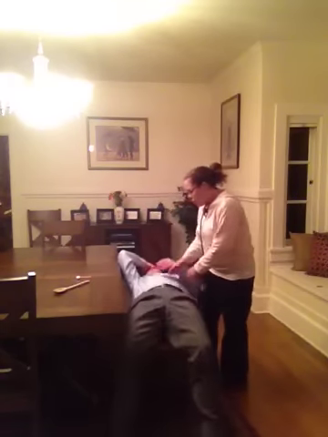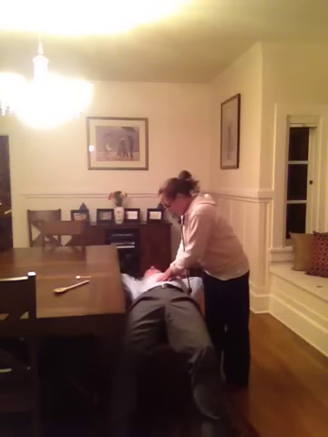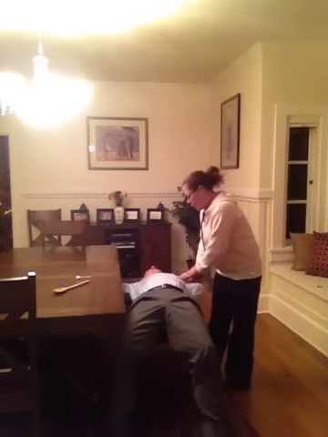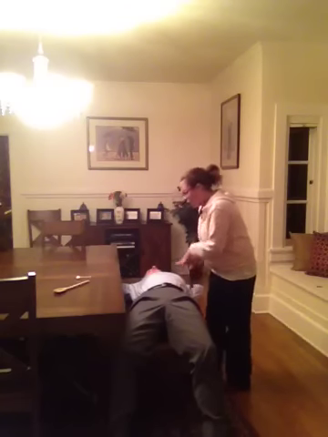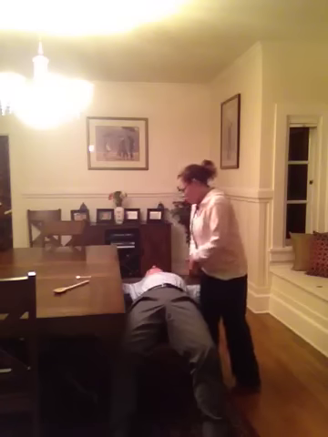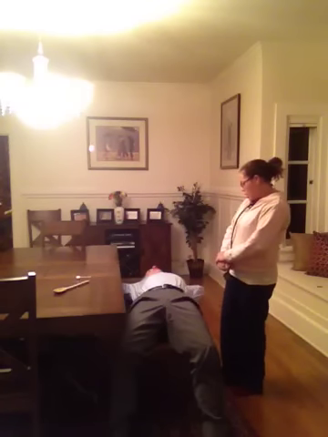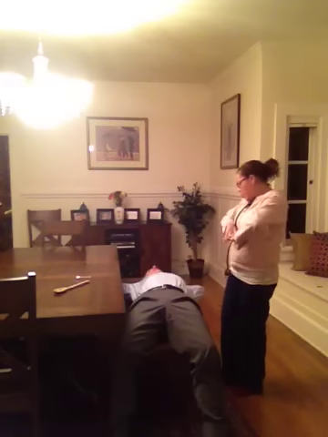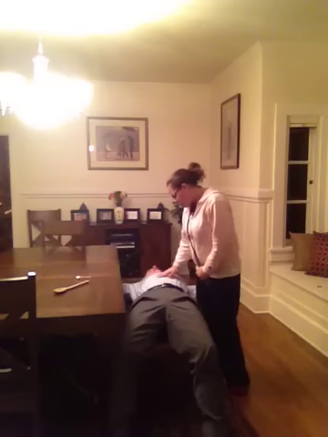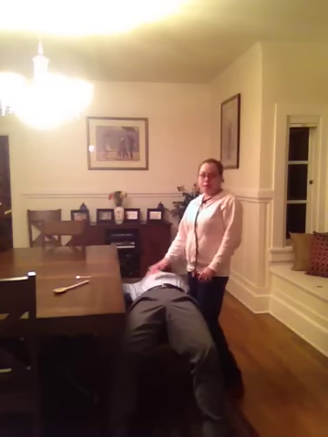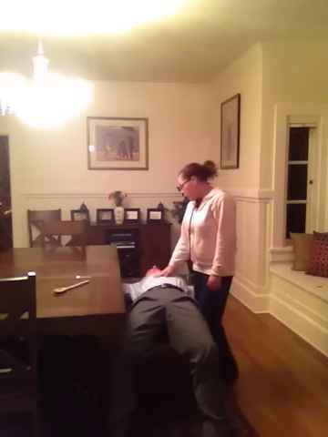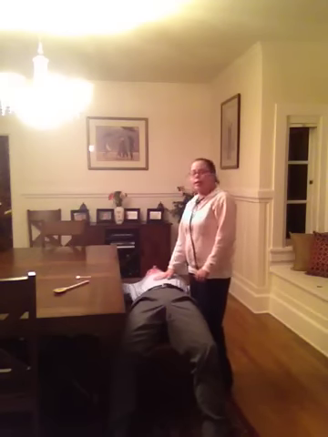I would check for rebound tenderness, and if it elicits pain when the skin rebounds, that means that he has an inflammation. And then after that, I would check for a Murphy sign, which is located in the right upper quadrant, and that would indicate gallbladder disease.